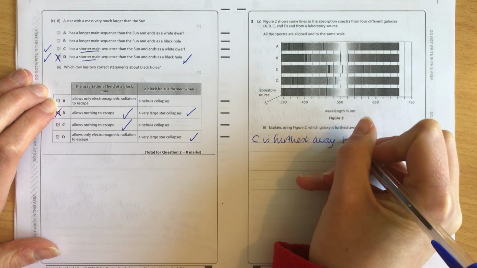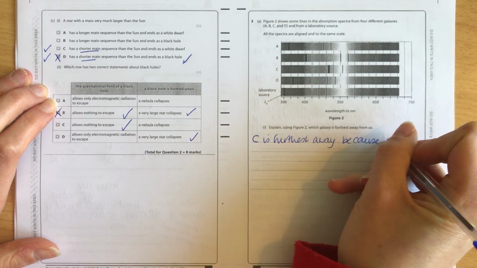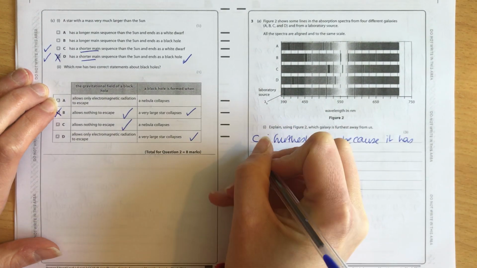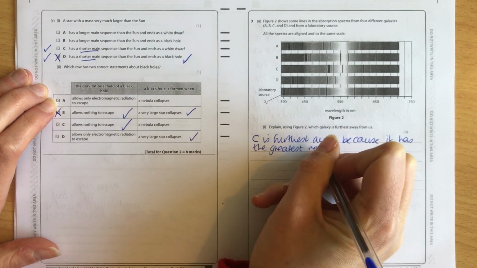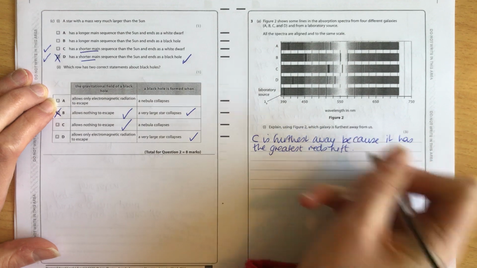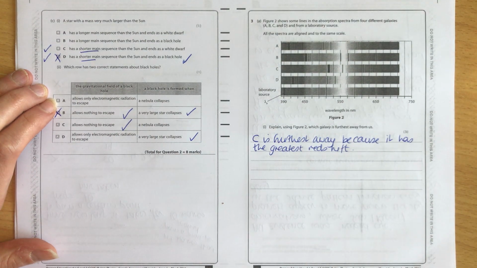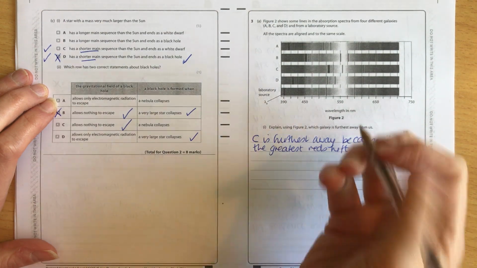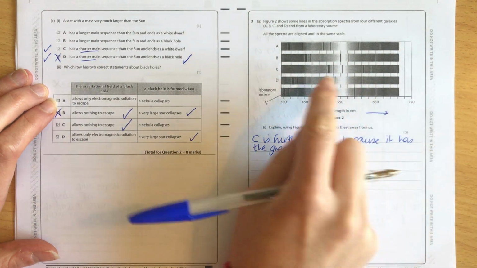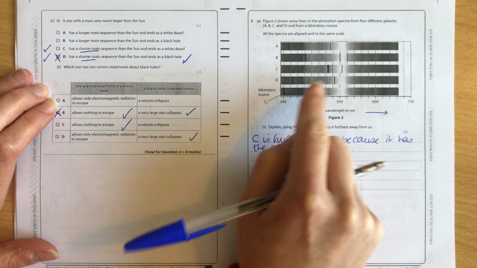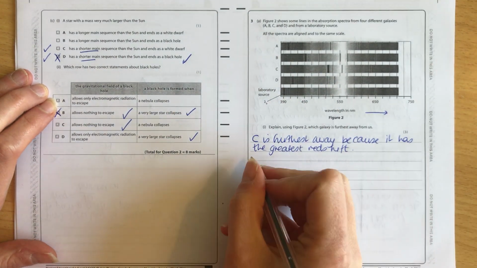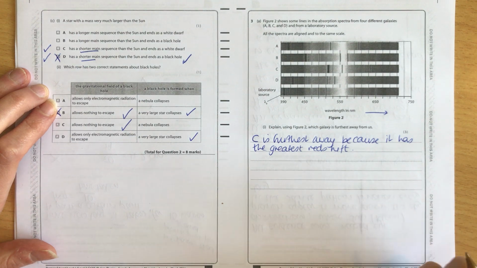And it's because it has the greatest redshift. Redshift is that as a galaxy moves away from us, the light from it is stretched and the wavelength is increased. And you can see here that the wavelength is going this way. So the wavelength of this light is longer than the wavelength of this light. These absorption lines are at different points. This is at a longer length. So C is furthest away because it has the greatest redshift.